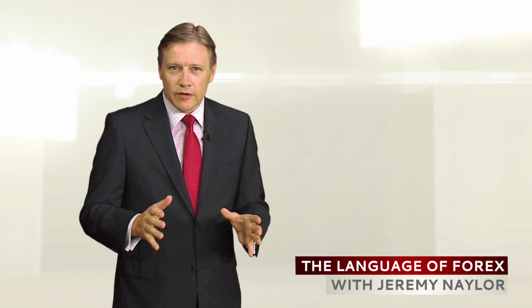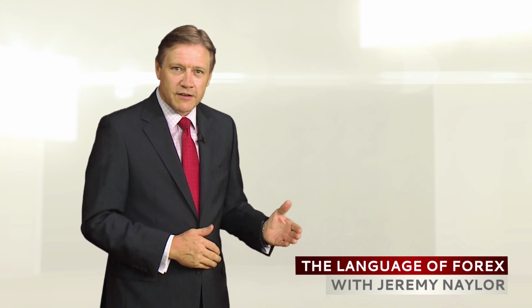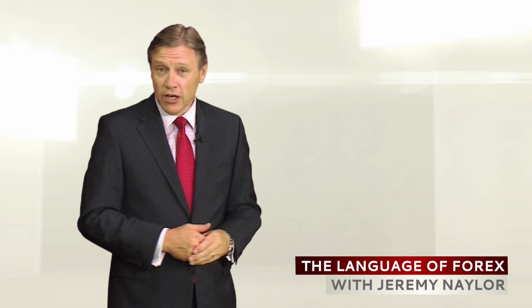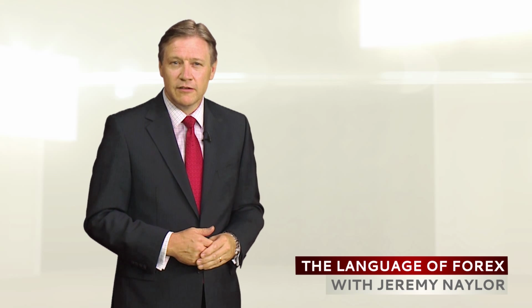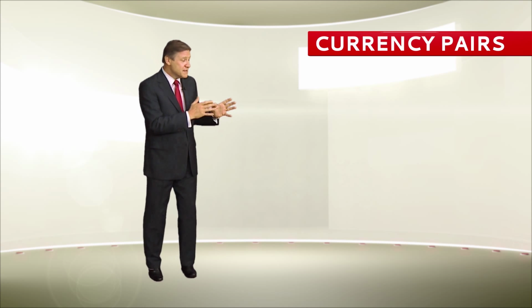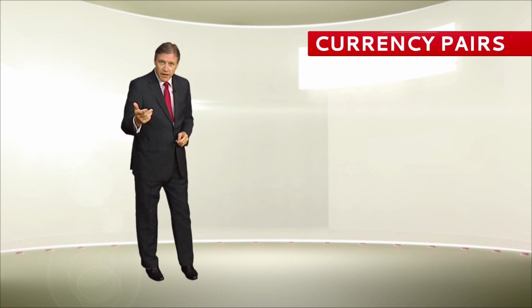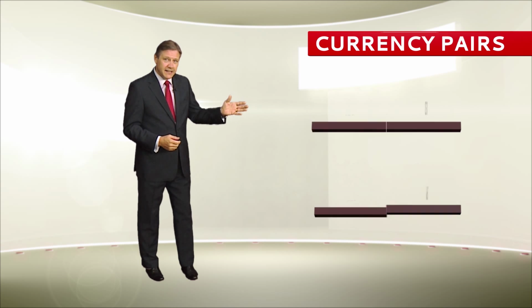Forex, at its core, is the simple concept of converting one currency to another. But the jargon involved can be confusing until you get to know it. First, let's look at the instruments that you can trade. Forex is traded in currency pairs, as you're effectively buying one currency and selling another.